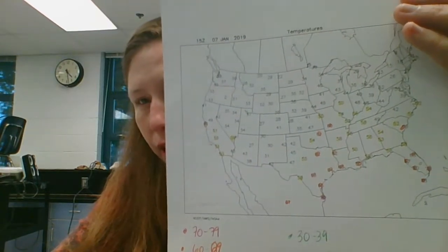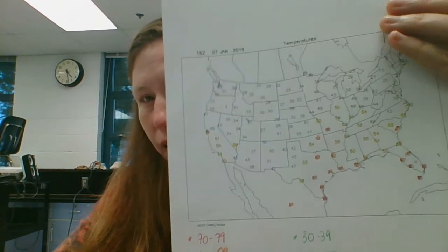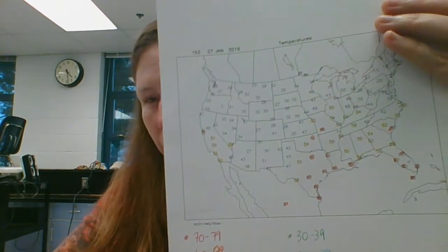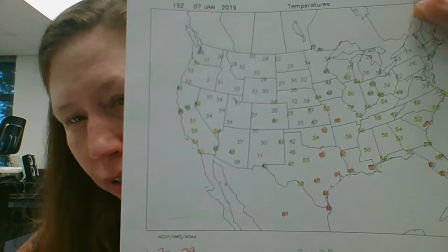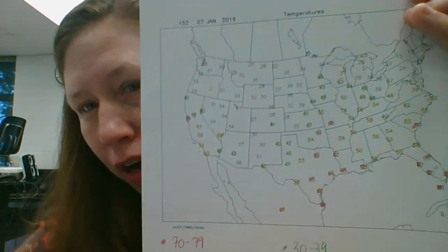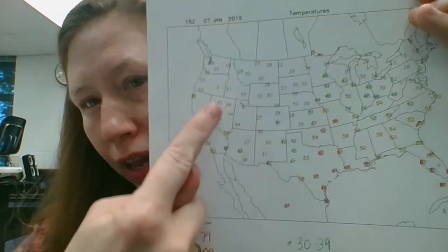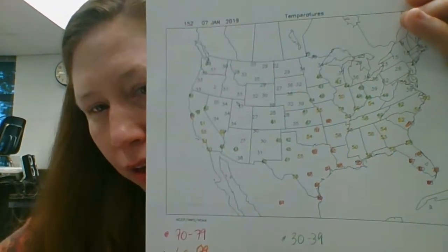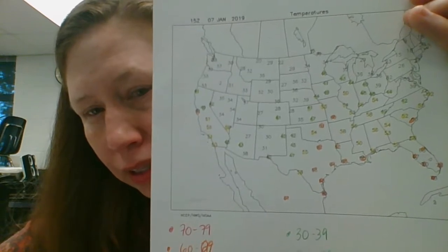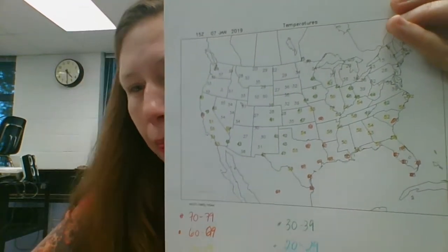I've done the red, orange, and yellow. So I've done the 70 to 79, 60 to 69, and 50 to 59. So I'm going to keep going. I've put the 40s in now, and you can start to see that the 40s do come up here to the Chicago area, so that warm temperature is making its way up to the Great Lakes. But it is pretty cold in places like Arizona and New Mexico. Those are pretty cold temperatures.